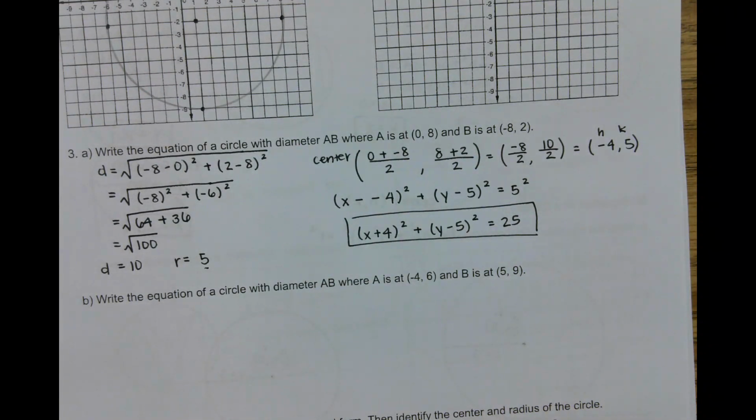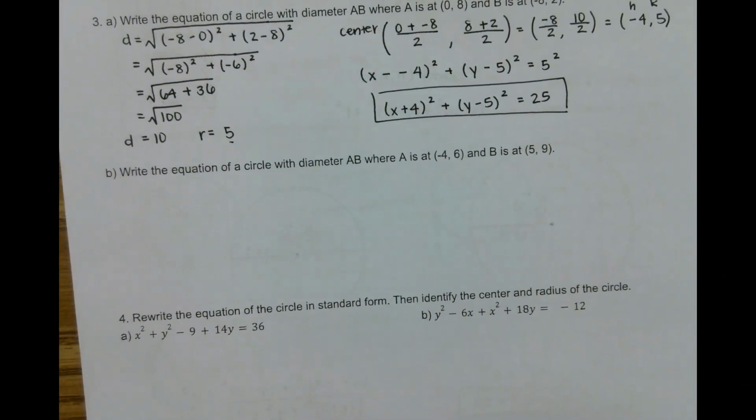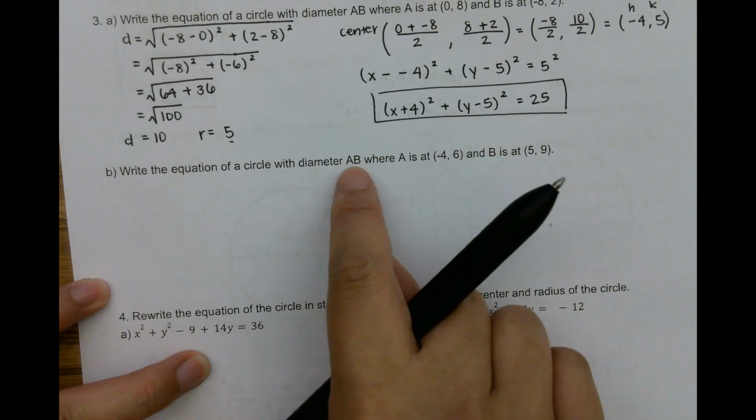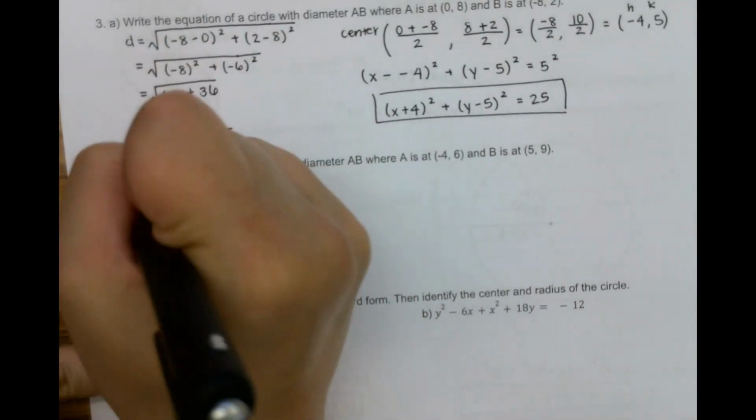Then I'm going to do the next one here. Okay, so again, write the equation of the circle. It is diameter that I'm given, AB. Okay, so when I find the distance for this, this is the distance for the diameter.